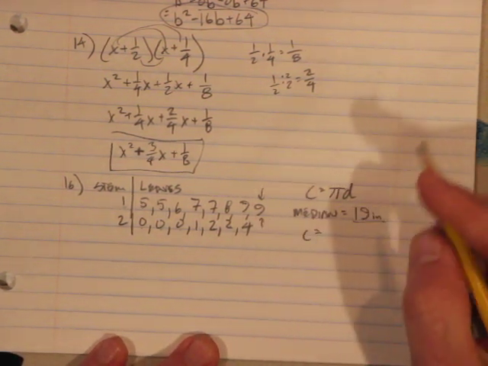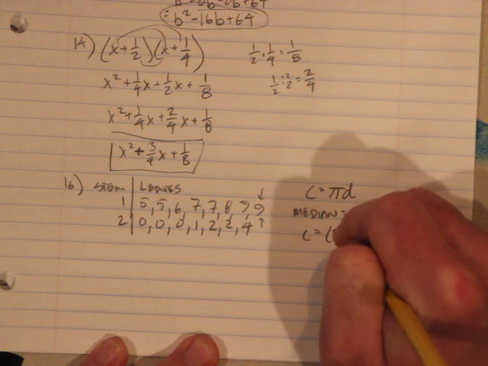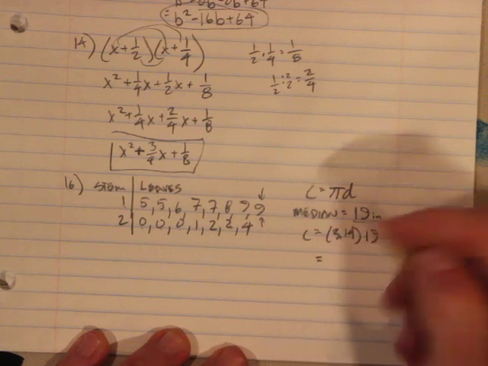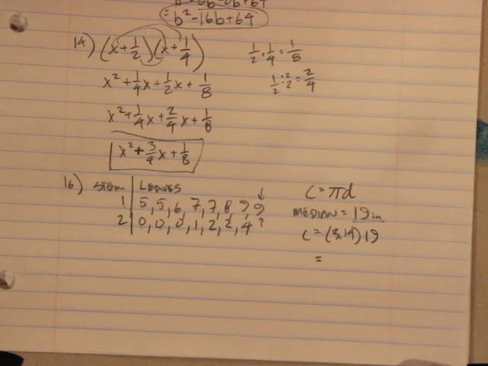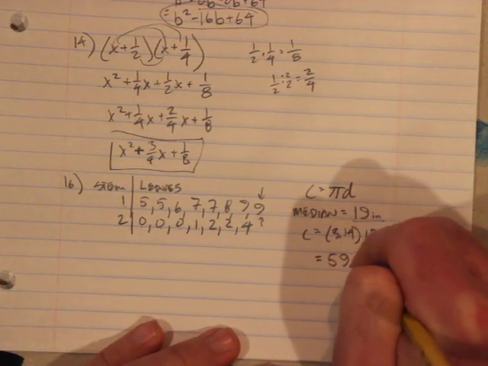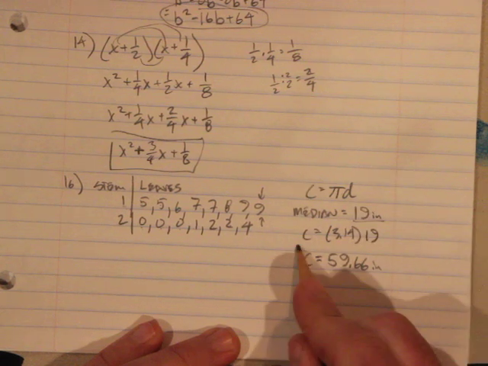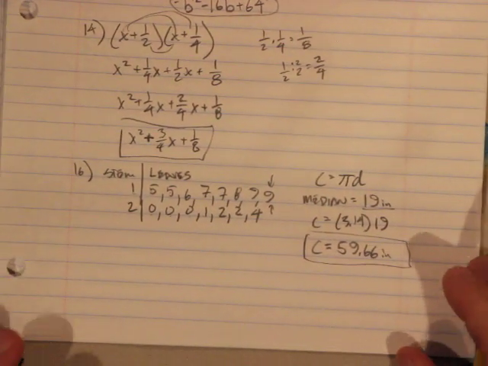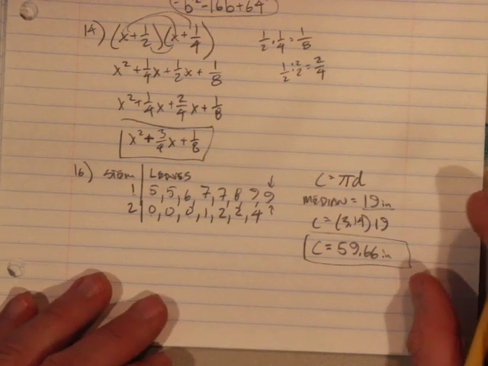My circumference is 3.14 times my diameter, which is 19. 3.14 times 19 gives me 59.66 inches. That is my circumference of the median tire, the tire with the median diameter.